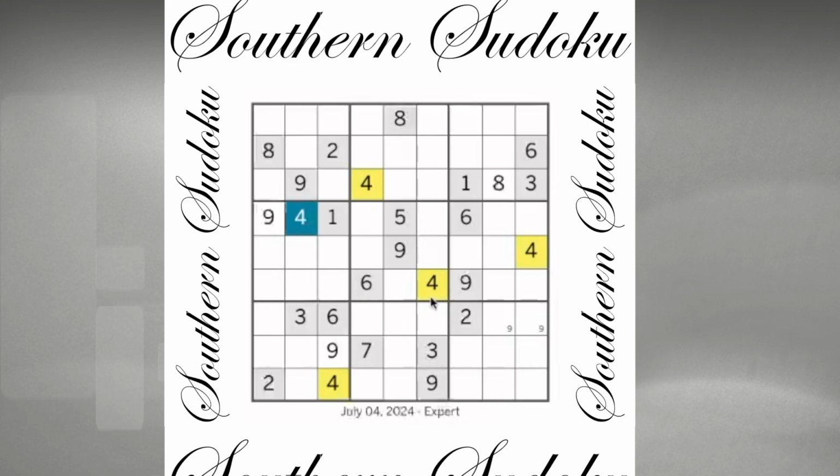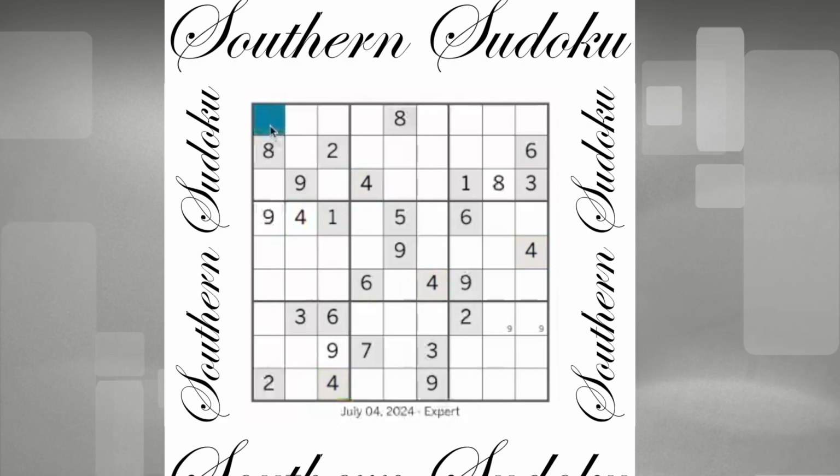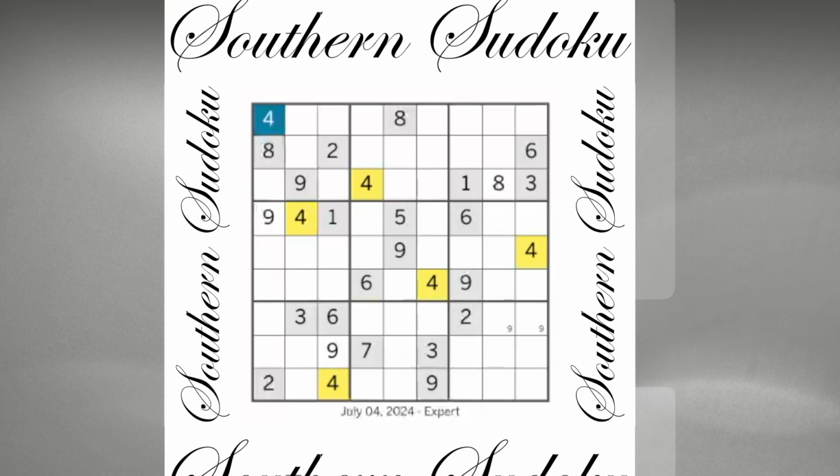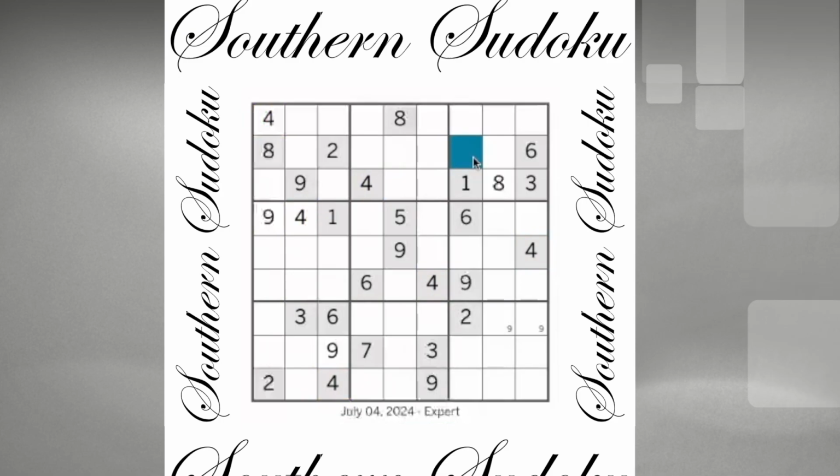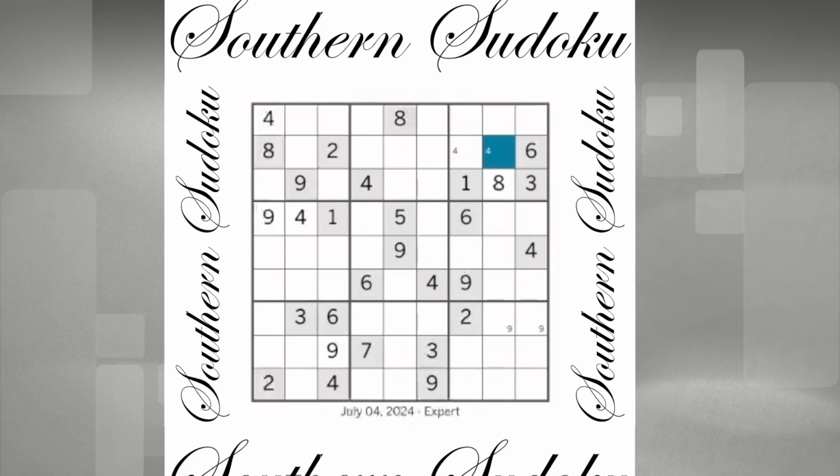This one has to be a 4 because of that. Those two. This one and this one make a 4 have to be here. And that one and this 4 make a 4 in those.